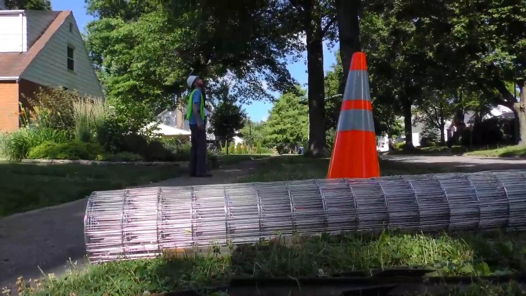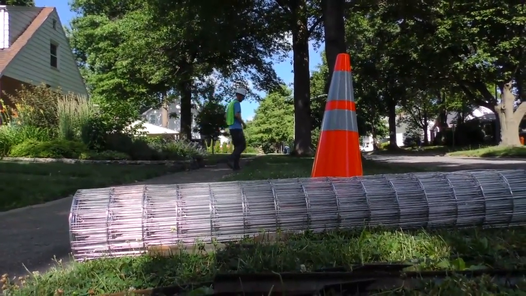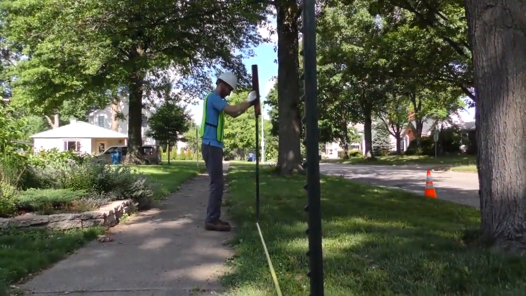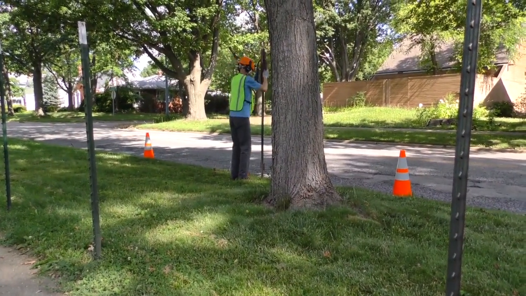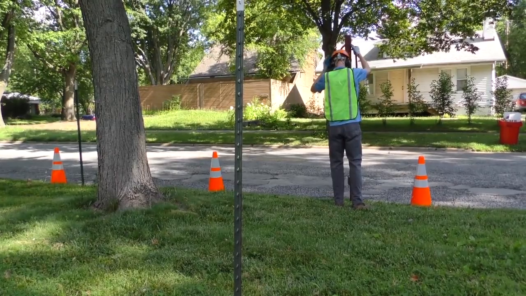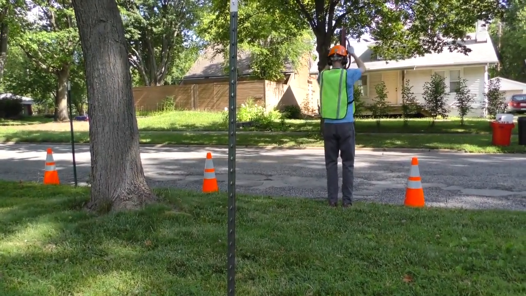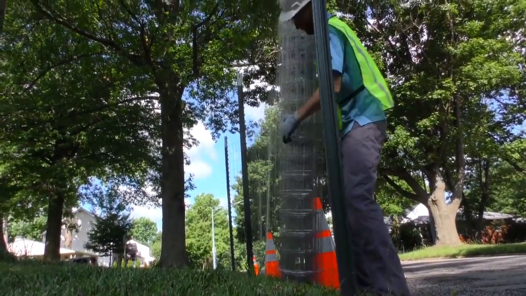Trees on or near construction sites face many challenges: physical damage to the stem, roots, or branches, severed roots, and/or soil compaction. But with sufficient planning and adequate protection, trees have a good chance of surviving long after the construction process is complete. The first step during the pre-construction planning phase of a project is to identify which trees need protection.